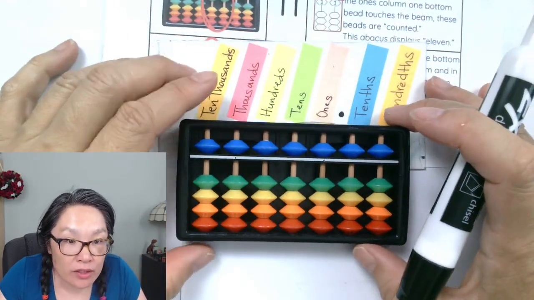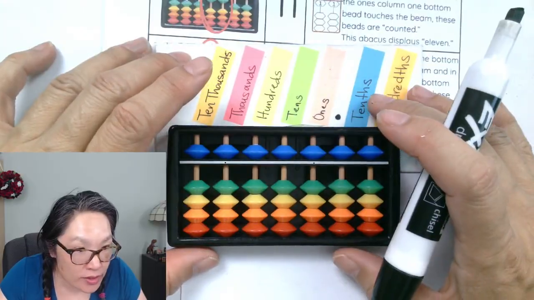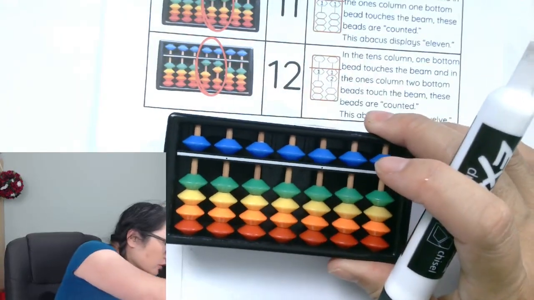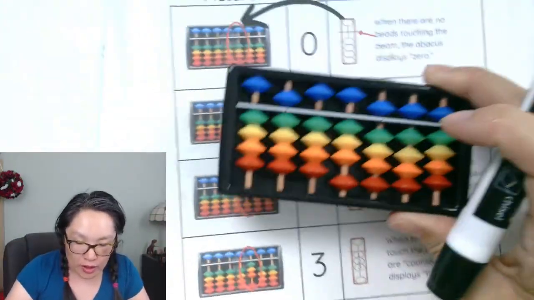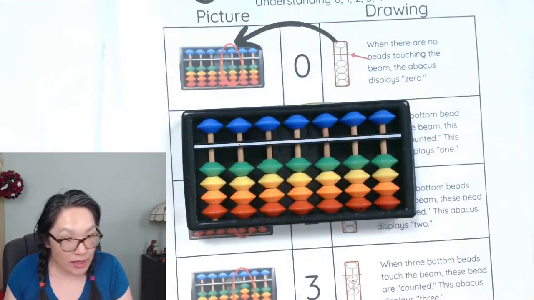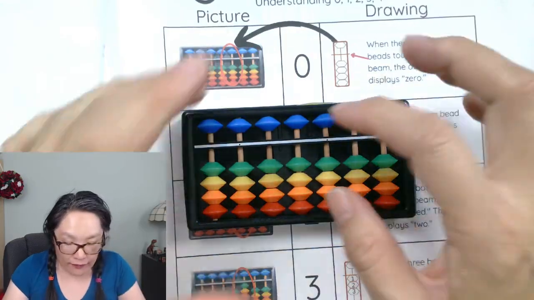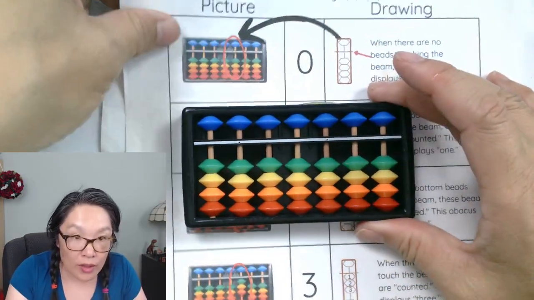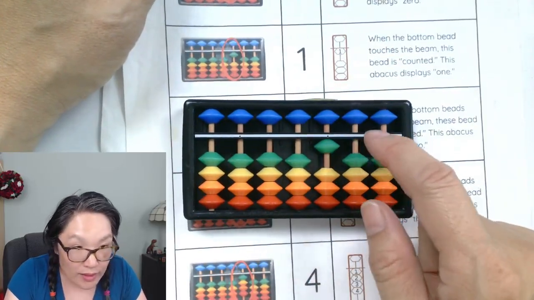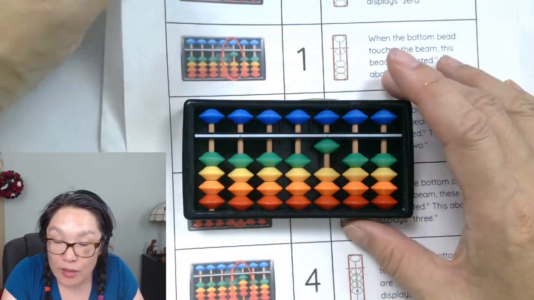What are we doing? We are talking about the abacus, and we're going to continue on. Let's do a little review for those people that just joined. What we're going to do is read the abacus. This is what 0 looks like, because we have nothing touching the horizontal bar. When we have 1, one bead touches the horizontal bar. When the bead touches the horizontal bar, that is now being counted.